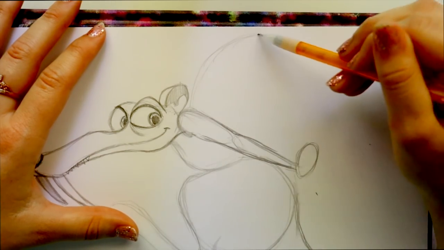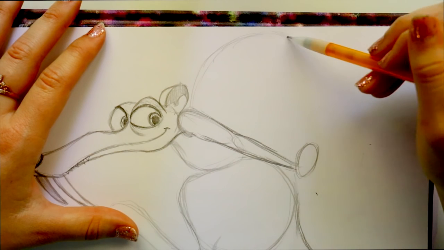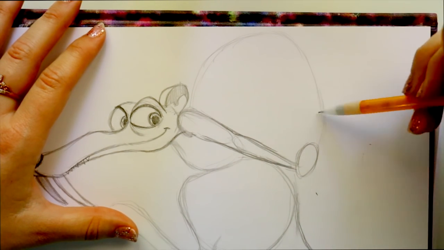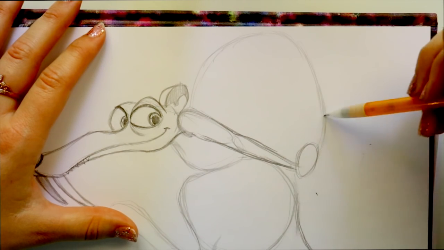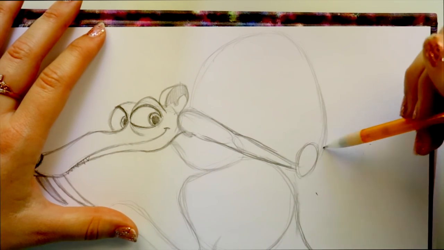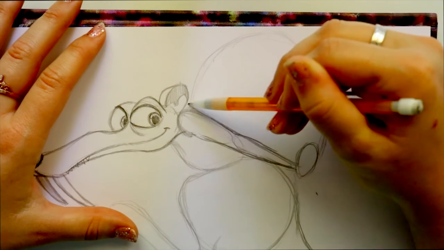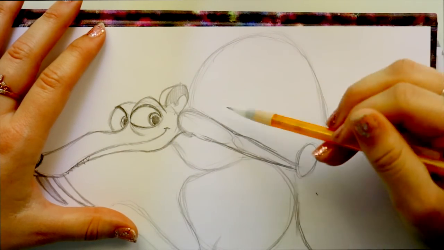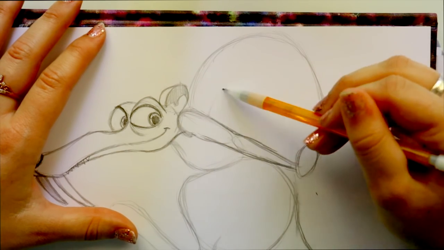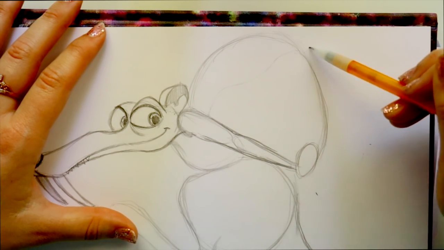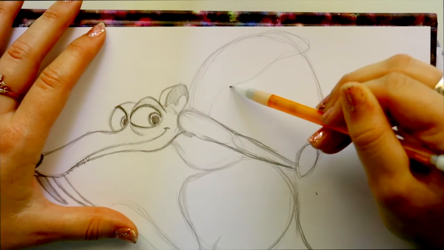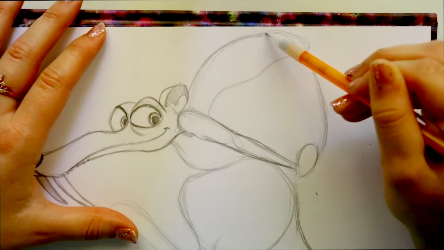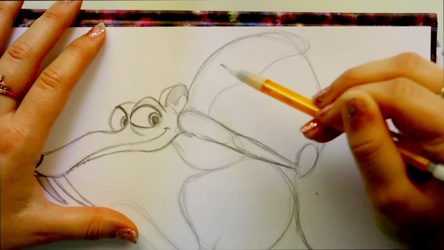Yes, it is as big as his body. Curve it on downward, and it goes a little bit past his hand. If we come inward right here, just like that.